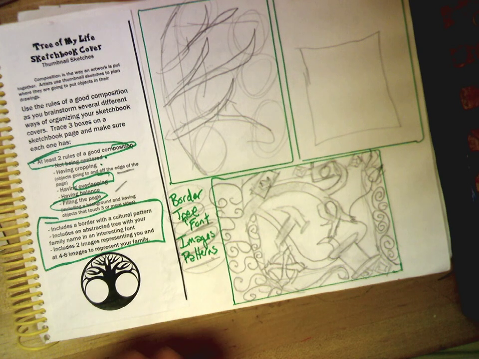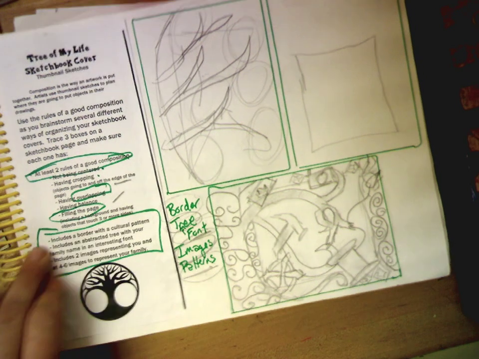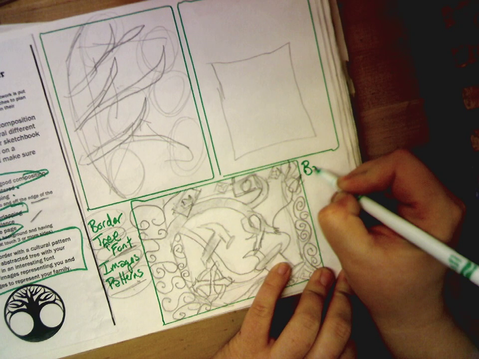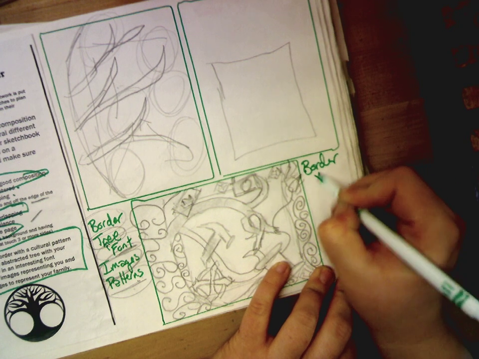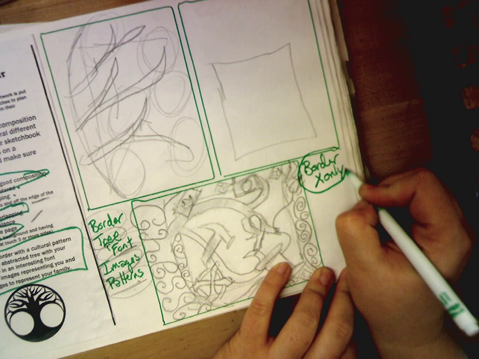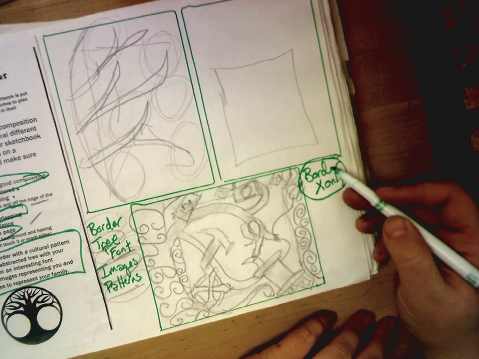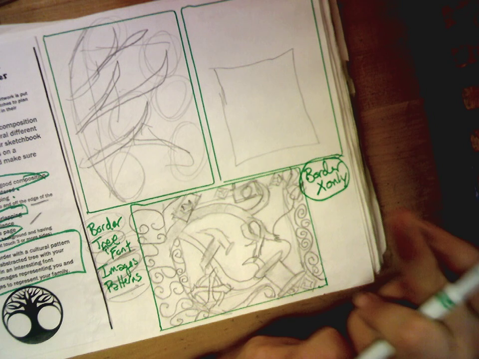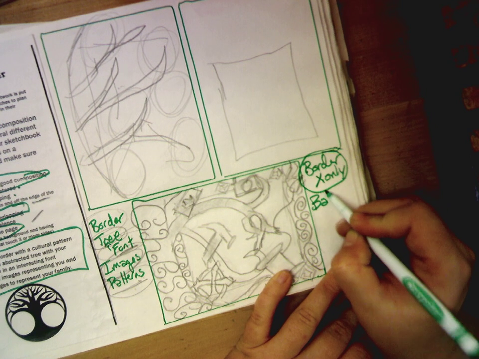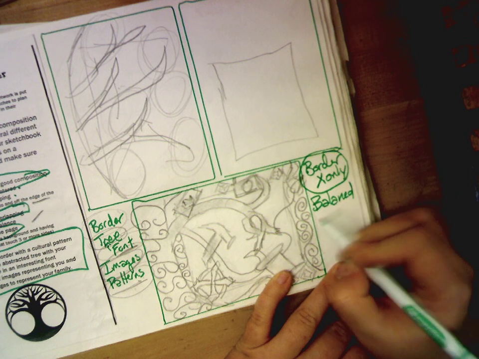Now, there are a couple of rules when it comes to colors. One, your border color should not be used anywhere else. So whatever colors I choose to use in my border patterns, I can't use anywhere else. When it comes to every other color, your colors need to be balanced.